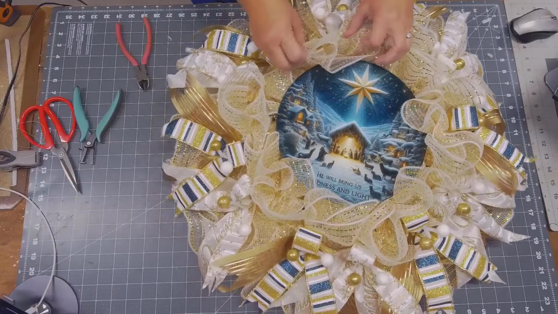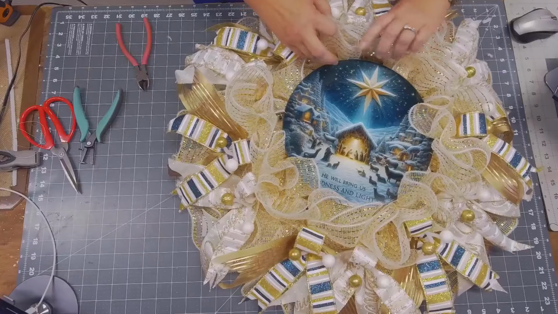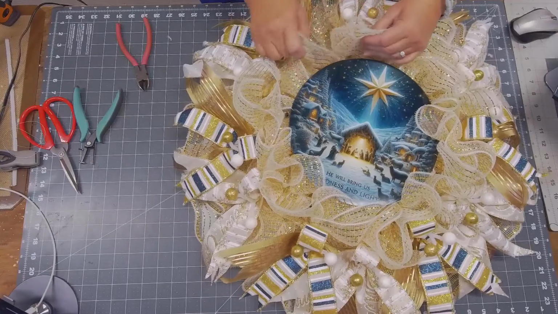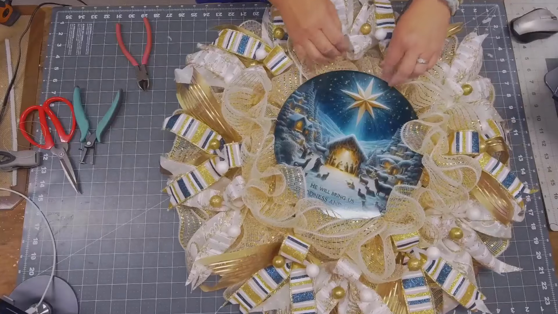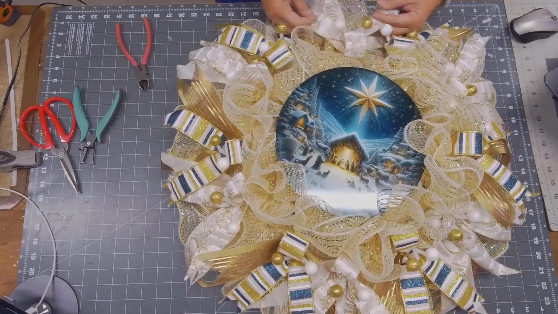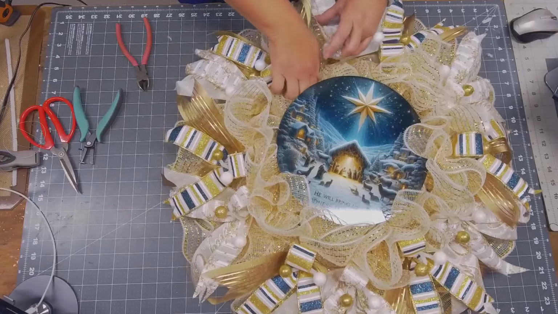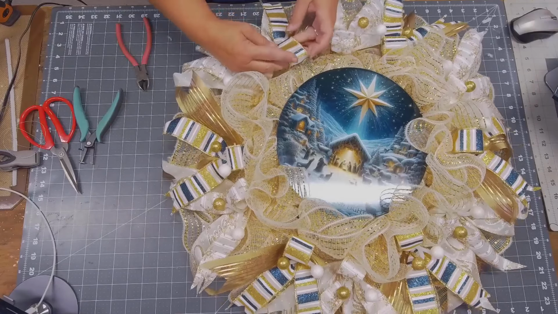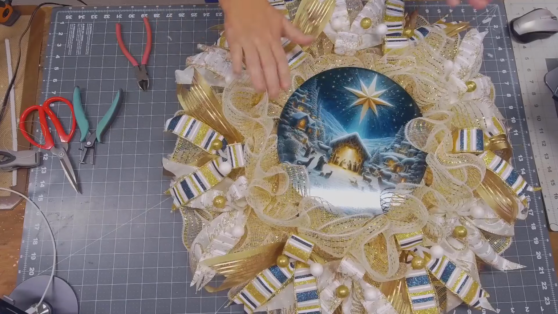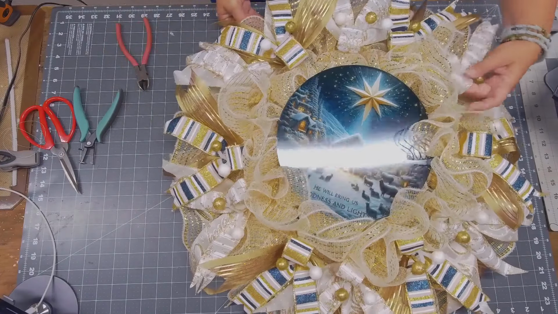So I'm going to take my Deco mesh ends here. I'm going to separate those two. There's two right here. So I'm going to take this one, lay it right underneath my sign. Same thing for this piece. That way I have a clear space to place my bow here, and then I don't have to worry about my Deco mesh floating way above it. So let's make the bow and then we'll be finished.